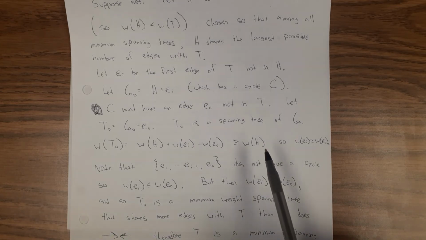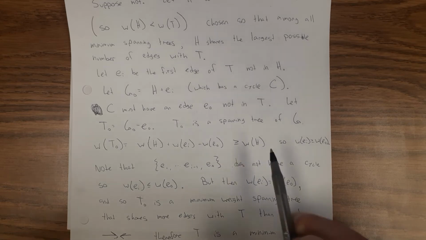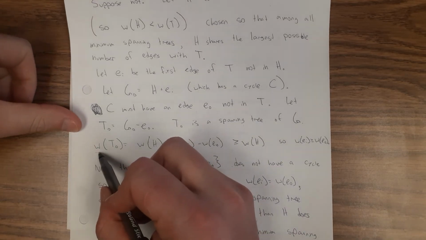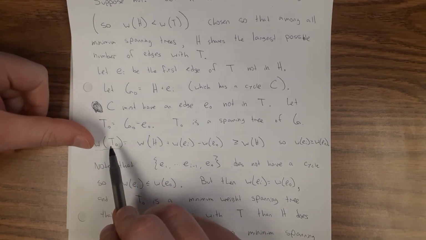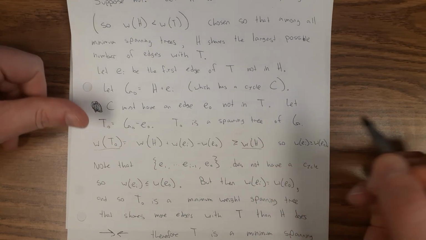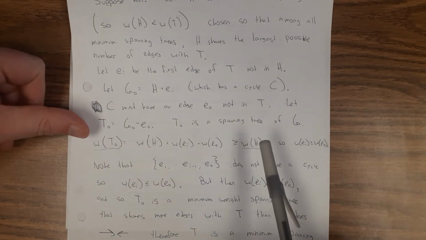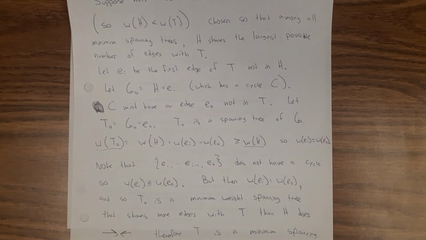And meanwhile, H is a minimum weight spanning tree, so we know that T naught is a spanning tree, and H is a minimum weight spanning tree, so the weight of H must be less than or equal to the weight of T naught. This is true of any spanning tree.